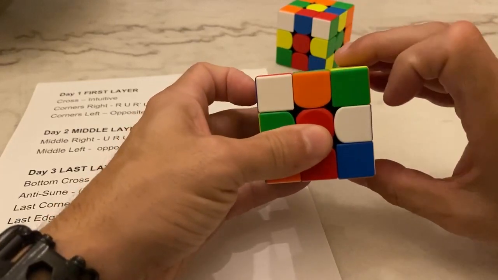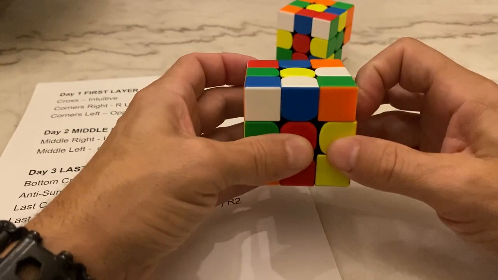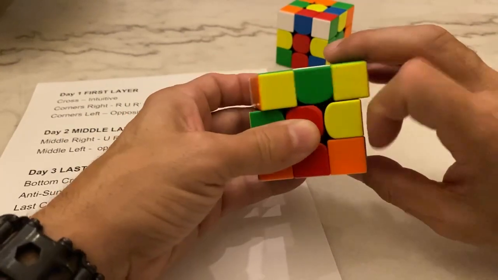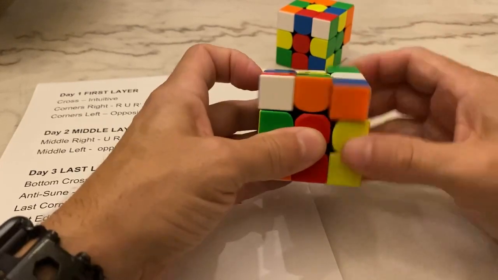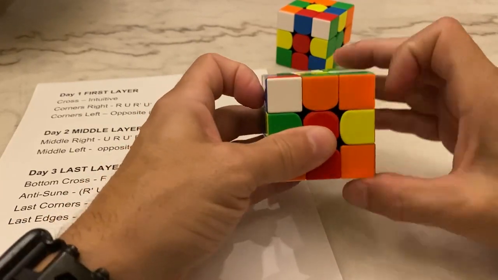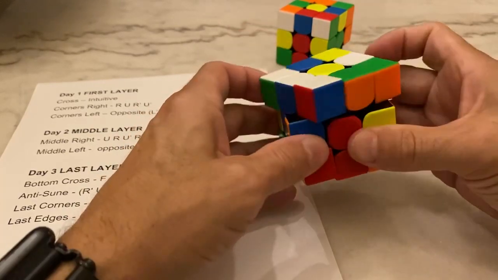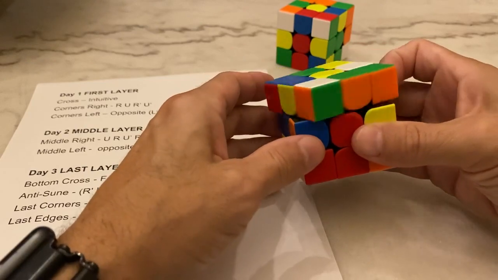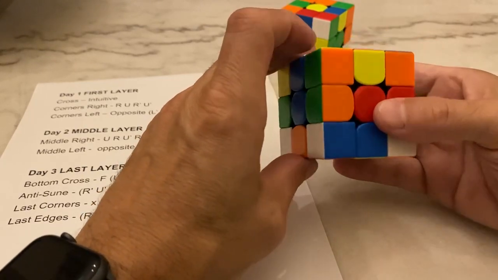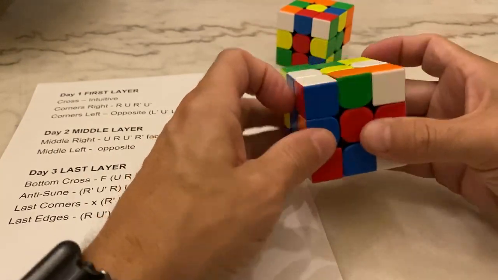You can leave your fingers right here. They don't even have to move the cube. Right, up, right prime, up prime. You're just rotating the cube like that. If you do it from the left side, it's the opposite, but you're doing the same thing. You're basically turning back, flick back, literally doing the same pattern.